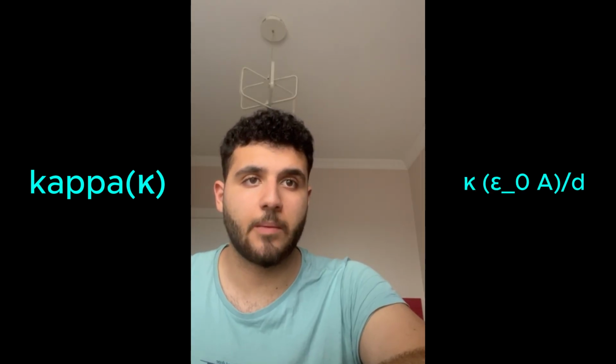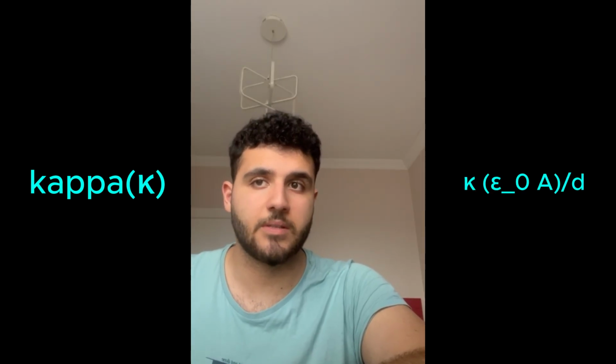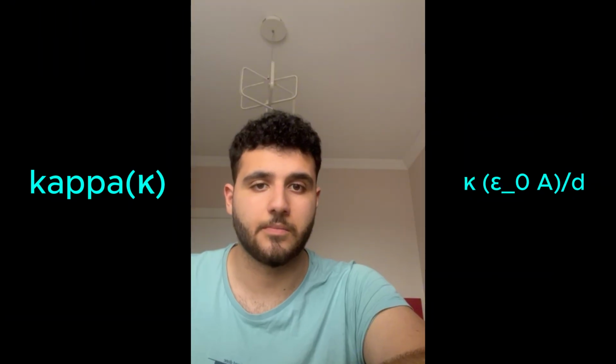However, when the dielectric material is placed between the plates of a capacitor, it becomes polarized due to the charged molecules within the material. Therefore, the capacitance is increased by a factor called the dielectric constant, symbolized as kappa, as you can see on the screen, and the last equation becomes capacitance equals kappa times epsilon times area over distance.